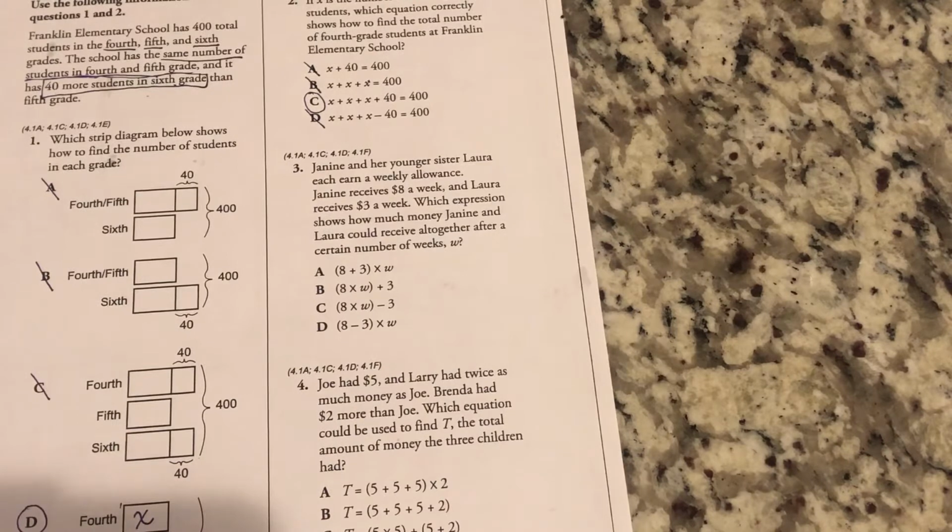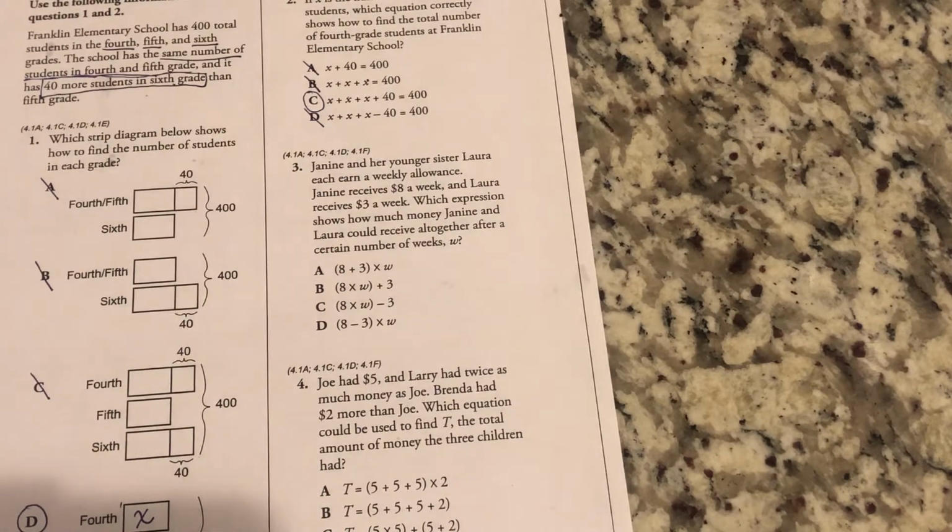All right, number 3. Janie and her younger sister Laura each earned a weekly allowance. Janie received $8 a week, and Laura received $3 a week. Which expression shows how much money Janie and Laura could receive all together after a certain number of weeks, which is the letter W? Okay, so in this problem, there are certain words that are jumping out at me.